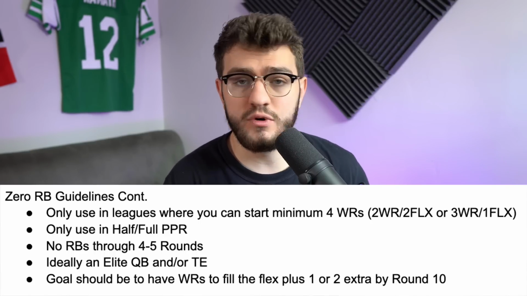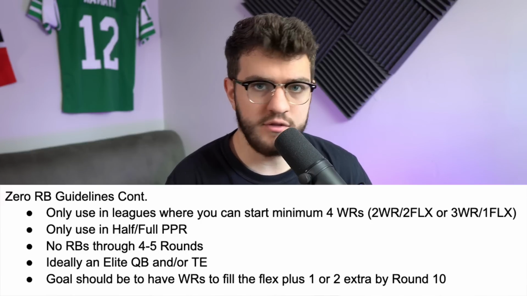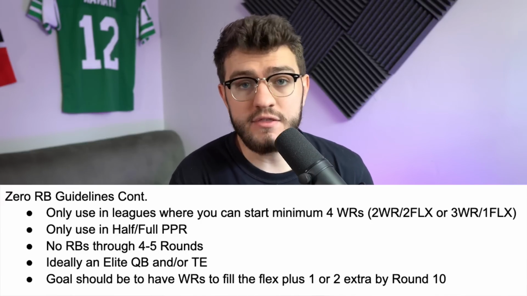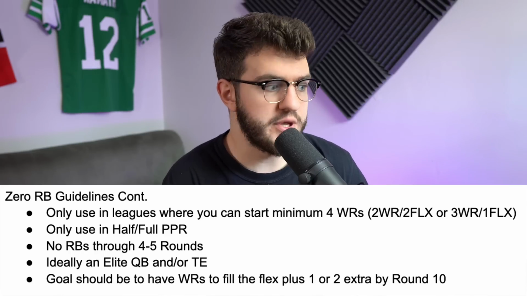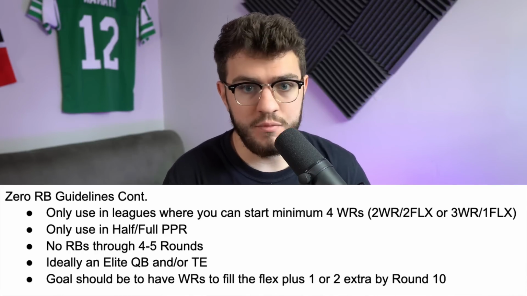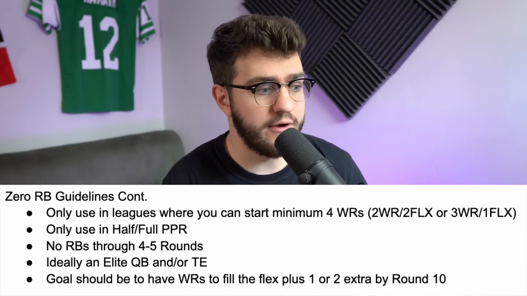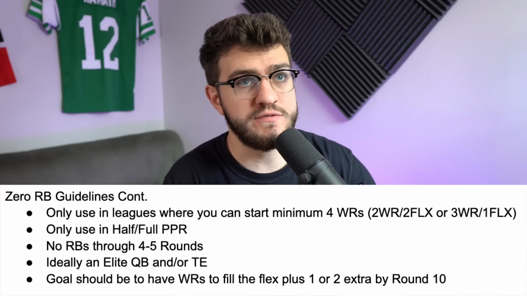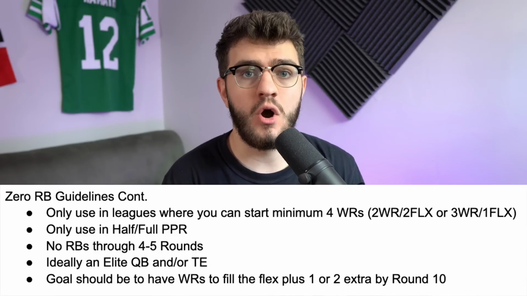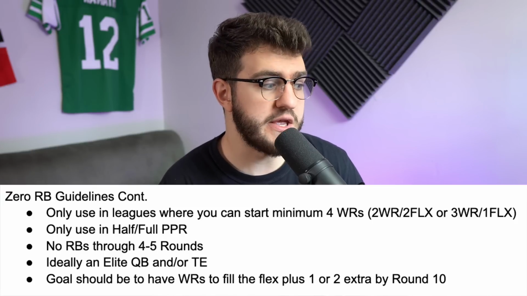If it's a 2 wide receiver, 1 flex league, I get questions like this all the time. This is the league settings. Can you use it? Again, anything under 4 wide receivers that can be put in your lineup, do not use 0 RB. If it's standard, do not use 0 RB. Half and full PPR, I think, is just fine for 0 RB. I will say the more wide receivers you can start and the heavier the PPR, the better for 0 RB.